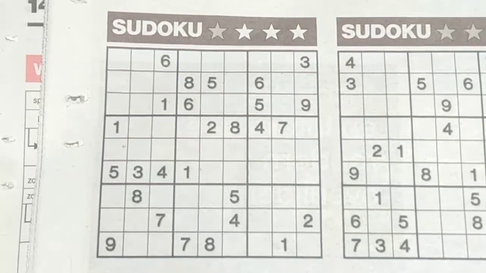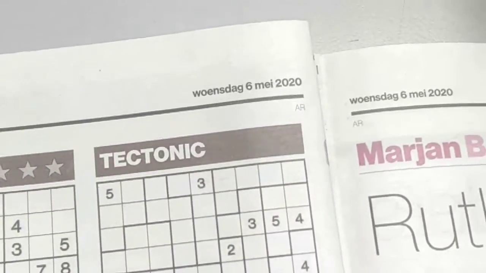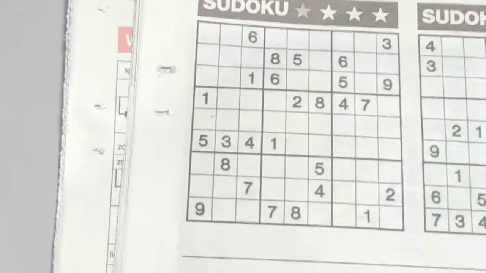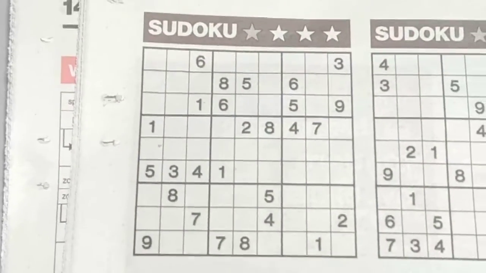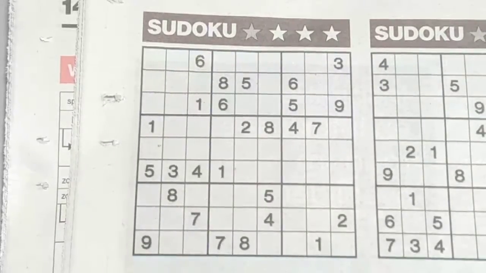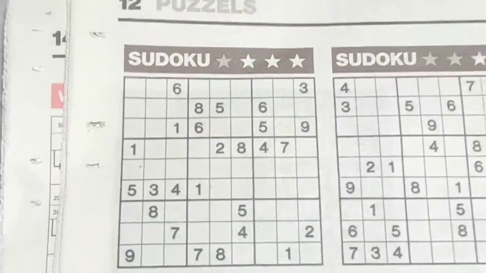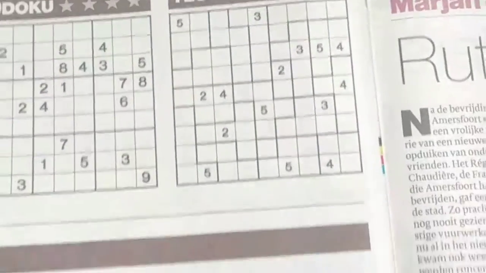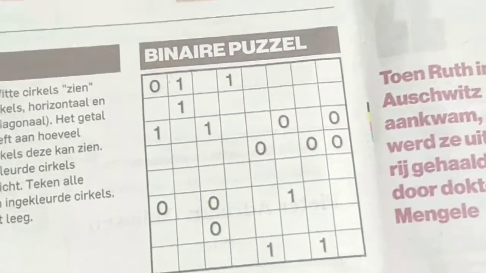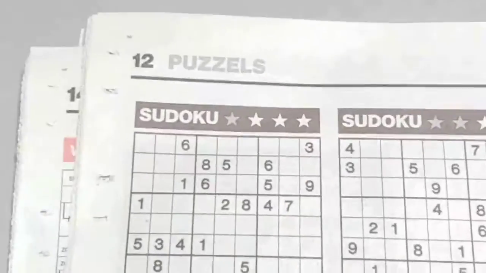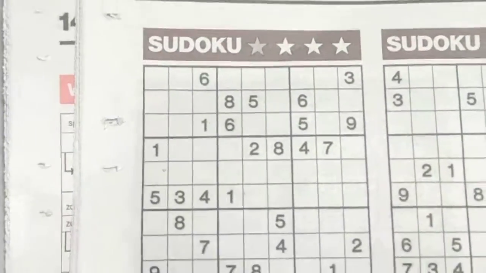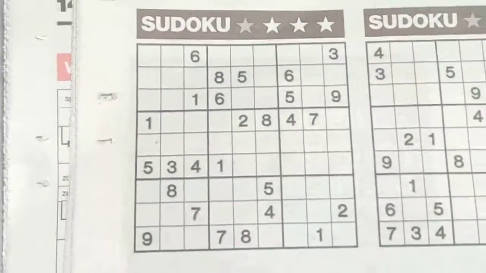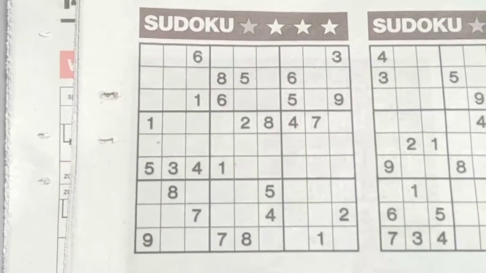Today in the daily newspaper on a Wednesday, May the 6th, 2020, we have only, in the additional of this newspaper, 5 Sudokus: a One Star Sudoku, 2 stars, 4 stars, tectonic, and a binary puzzle. So we will start first with the 1 star Sudoku. So let's get started.